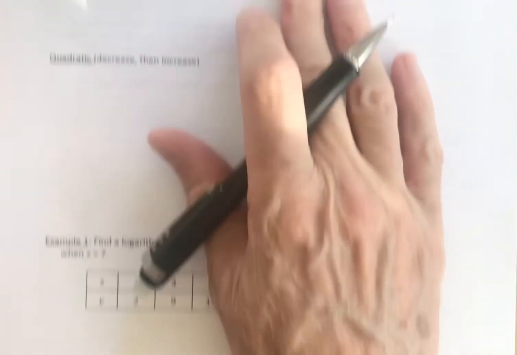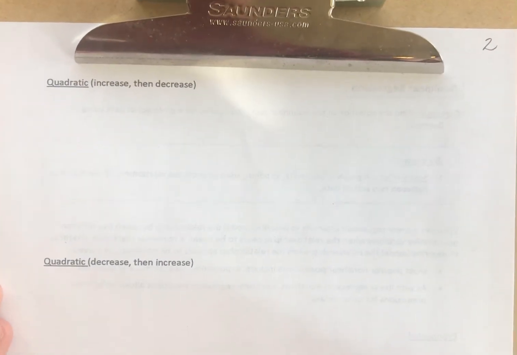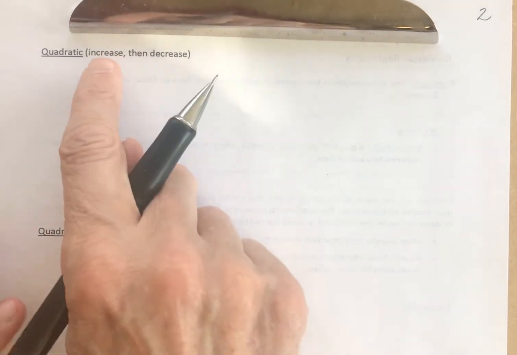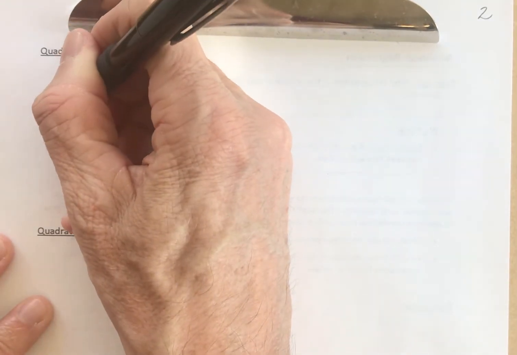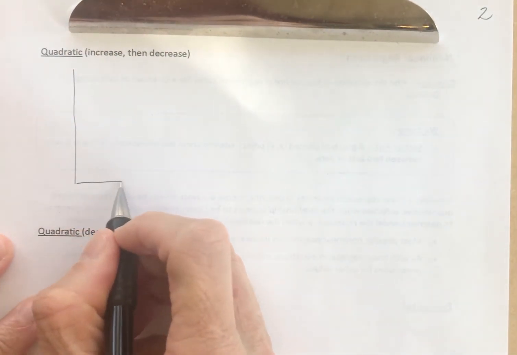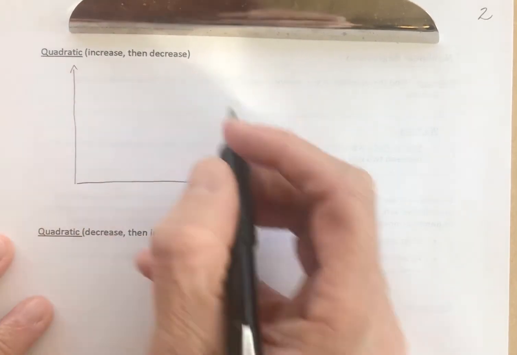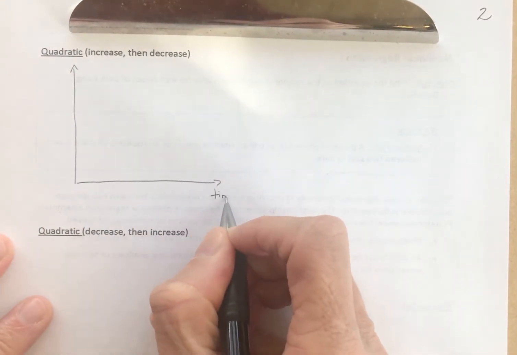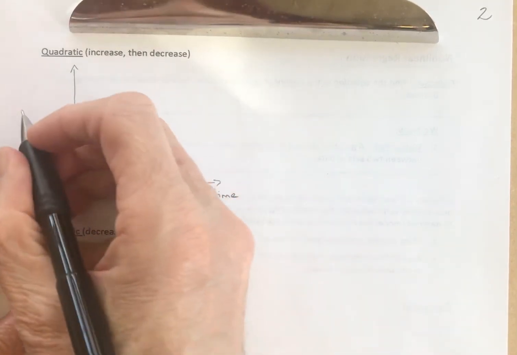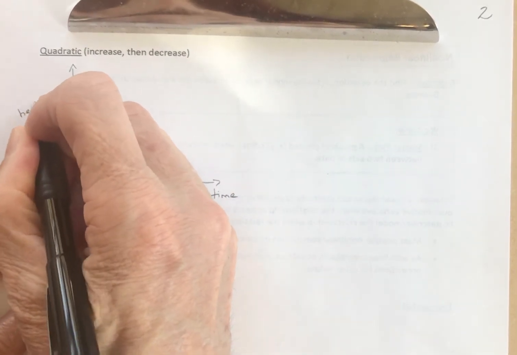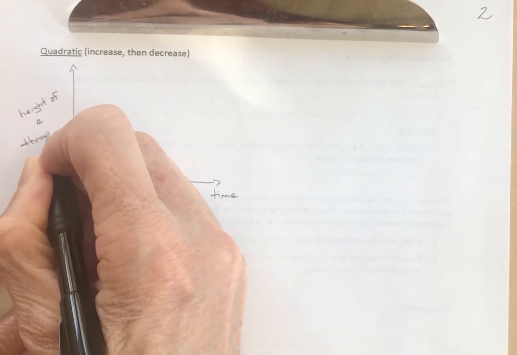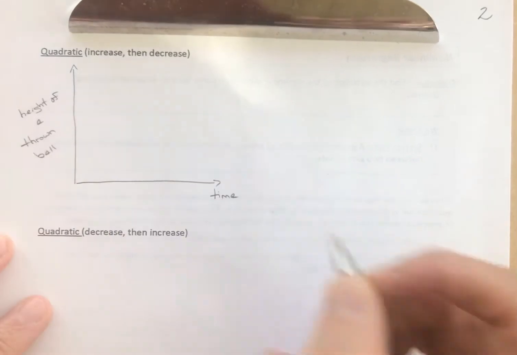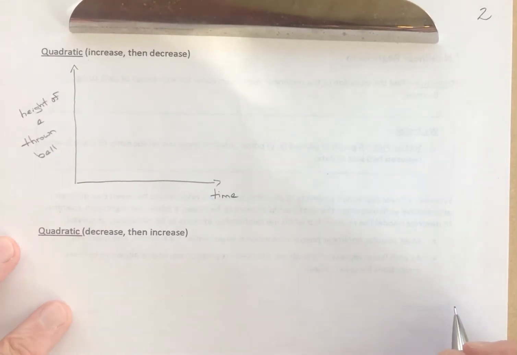Okay, for quadratic situations, there are two possibilities that you run across that are popular. One possibility is you have an increase and then a decrease. Let's take a look at an example of that. And again, there's our first quadrant diagram, and we'll put time on the x-axis. And my y-axis is going to be the height of a thrown ball. Okay, so what do we know about the height of a thrown ball?